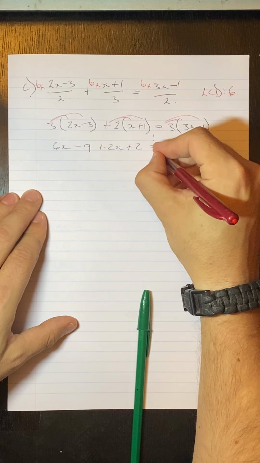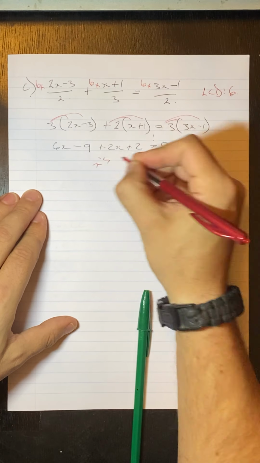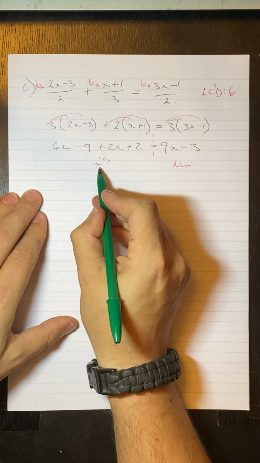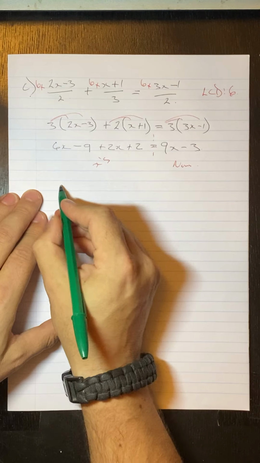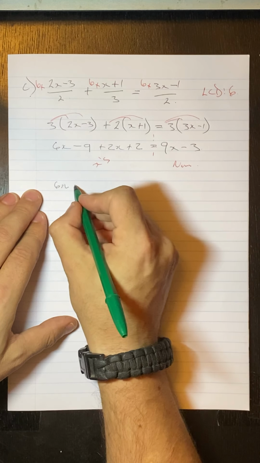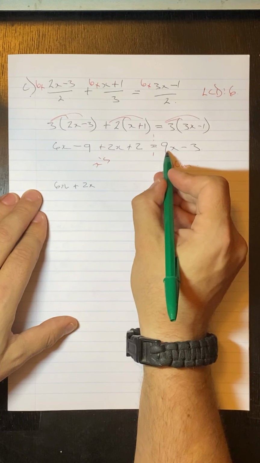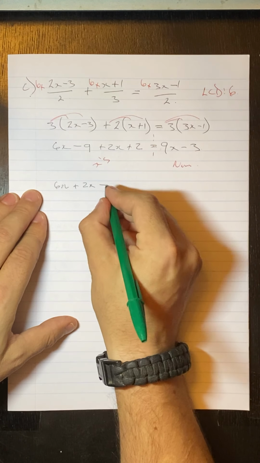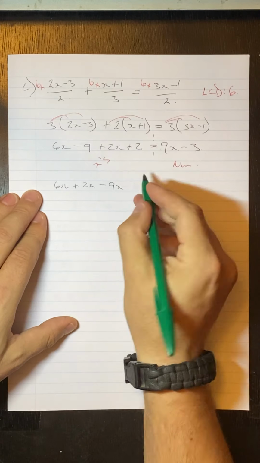Treat the equals like a wall. We want x's on this side, and we want numbers on that side. So I'm going to have a look at the variables first, or the x's. So he's happy, so 6x plus 2x. Look on this side, he's not happy, take him to this side, change the sign, so it's minus 9x, and we're done with the variables.